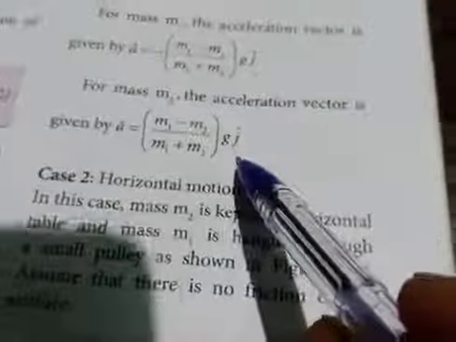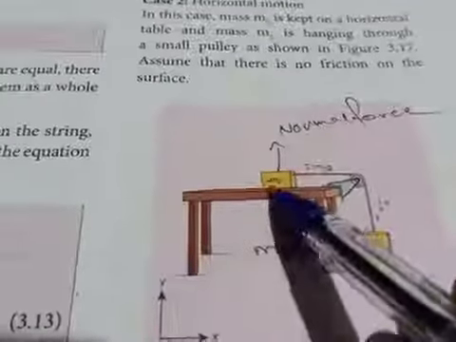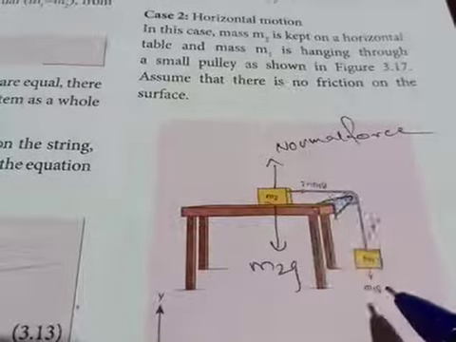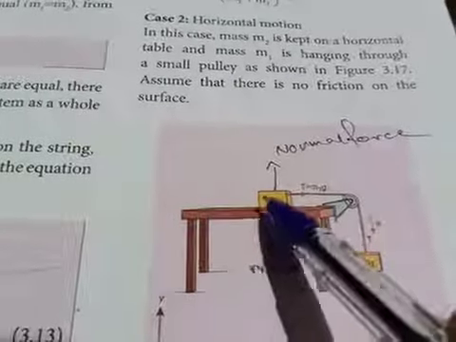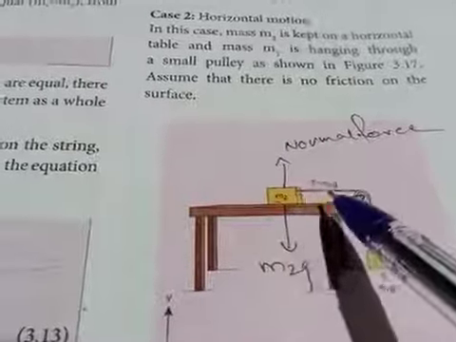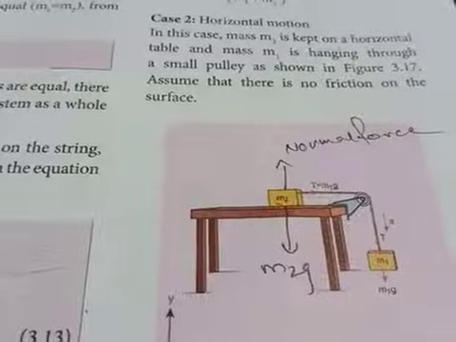Okay. Now you can take the second case, which is horizontal motion. Now you see in this table mass 2 is arranged, and mass 1 is kept over a pulley. Mass 2 is this, the tension is like this, and the acceleration is also in this direction.